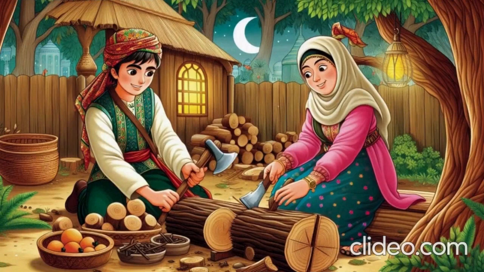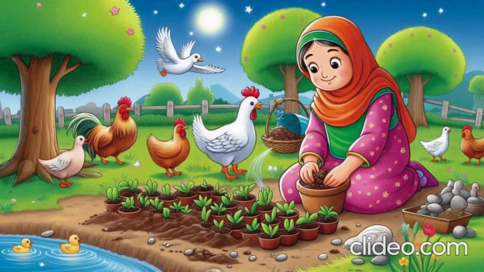They were very poor. Every day, Adnan would go into the forest to chop wood, but he couldn't sell the wood in his village because people gathered their own. So, he sold it in nearby towns. Adnan's mother grew vegetables and raised chickens and ducks. She sold their eggs to the villagers and traded vegetables for milk with their neighbors. This was how they lived.